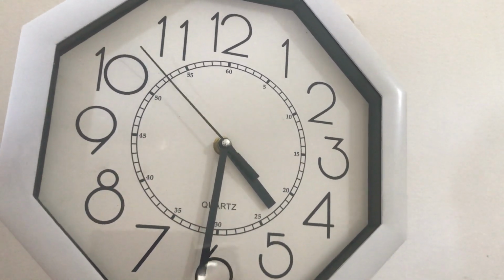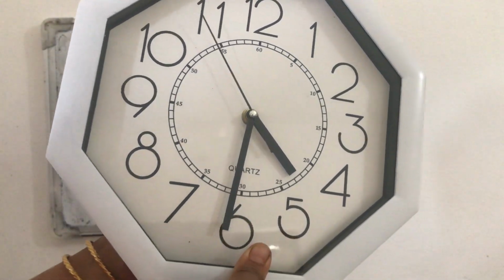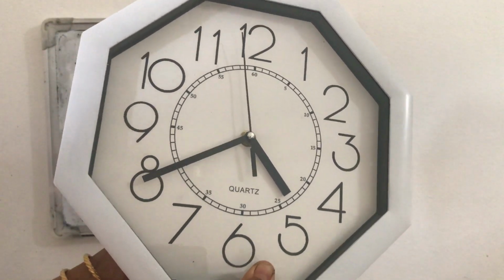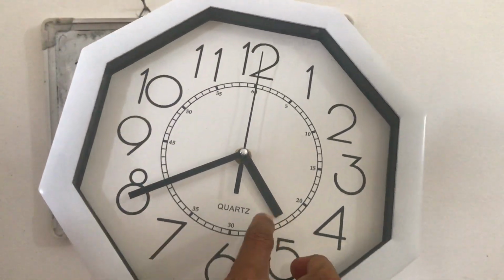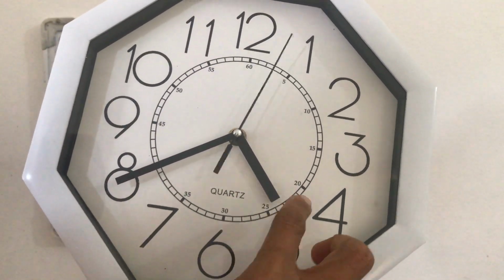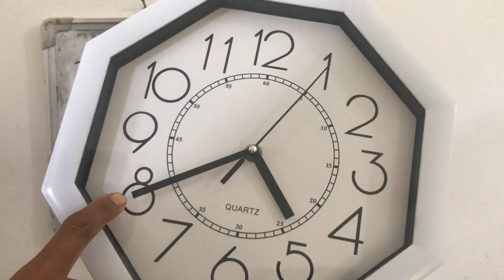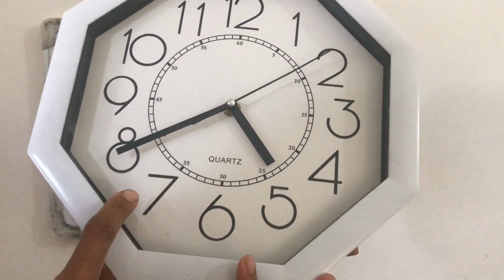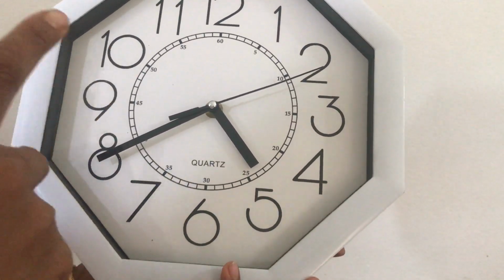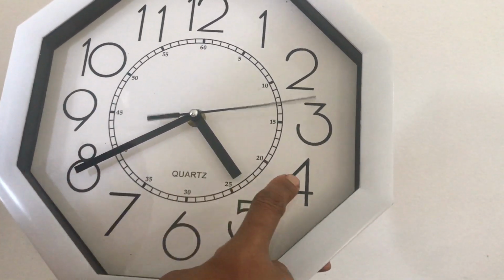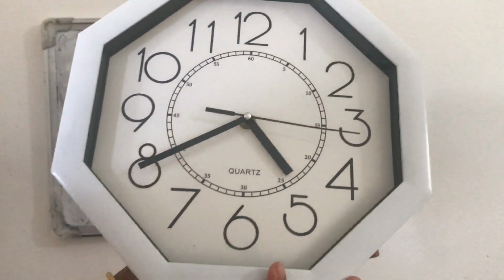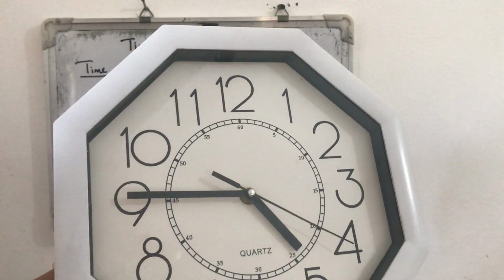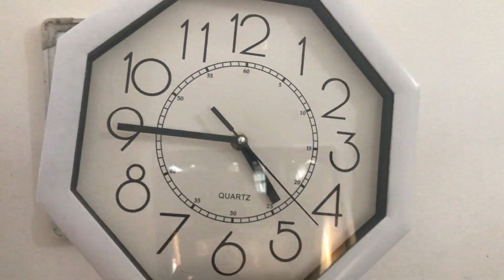Half past 4. What is half past 4? Now what is this time? How can you read this time? 4. Now the shorter hand is between 4 and 5. The minute hand is at 8. Now how many minutes past? If it reached here 30 minutes, then 35, 40. Then 40 minutes past 4. Now if it is 45 minutes past 4.